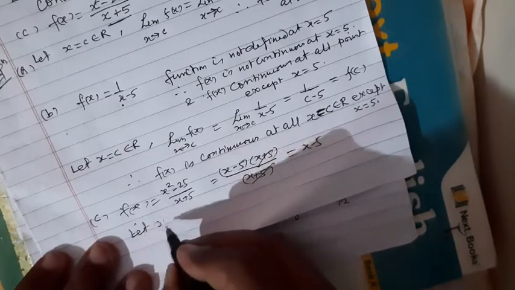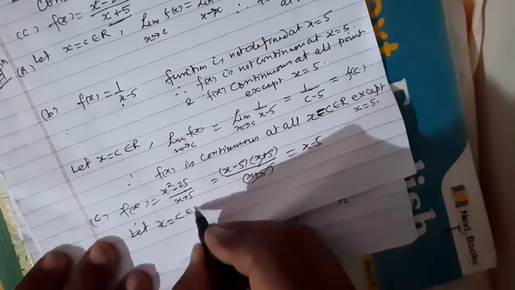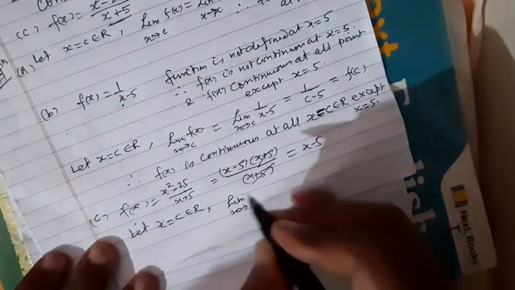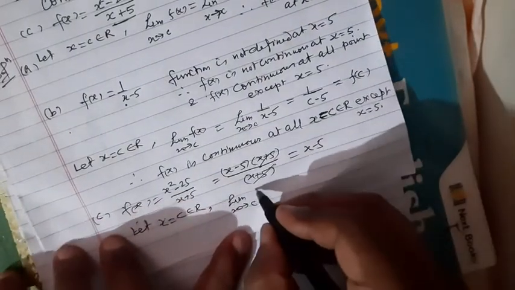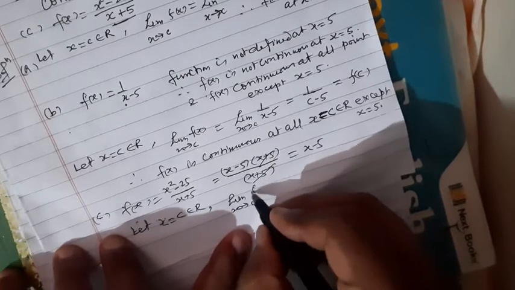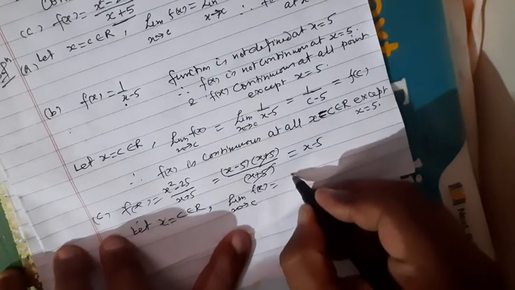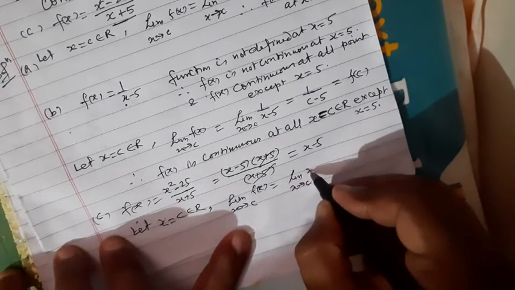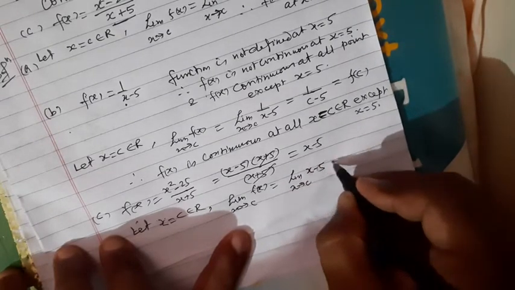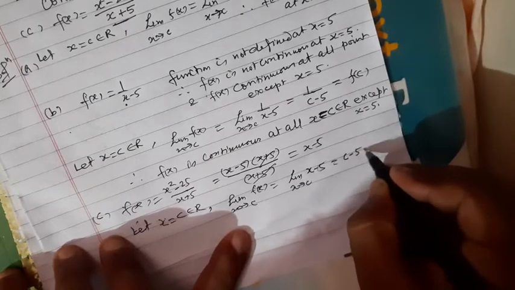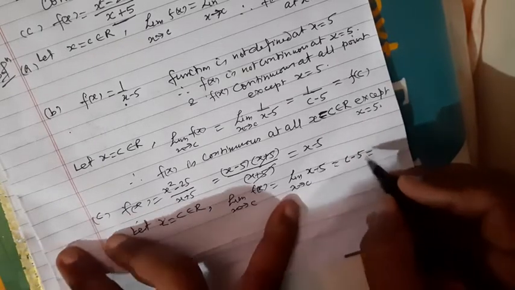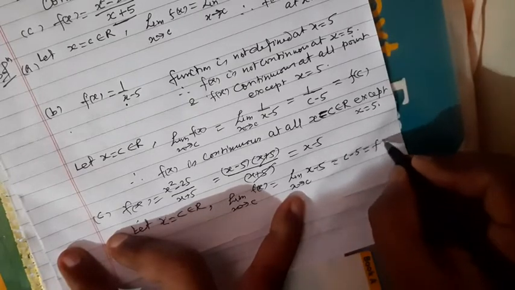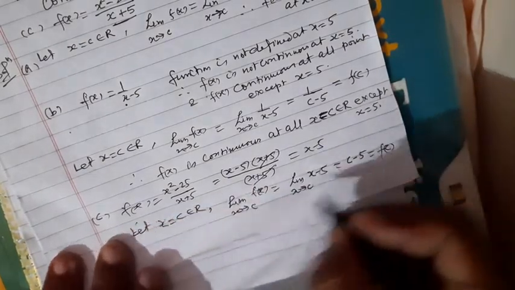Therefore let x = c be an element of R, where the limit as x tends to c of f(x), that is the limit as x tends to c of x - 5, is c - 5. And if you want to find the function at a point c, that is f(c), again you get c - 5.